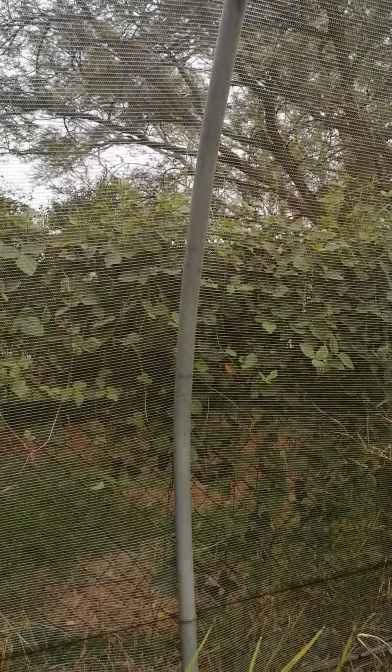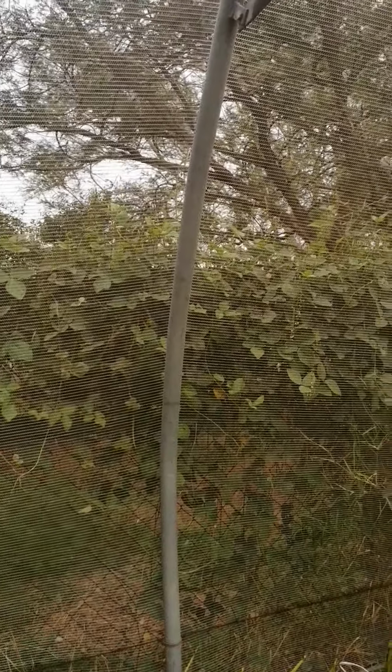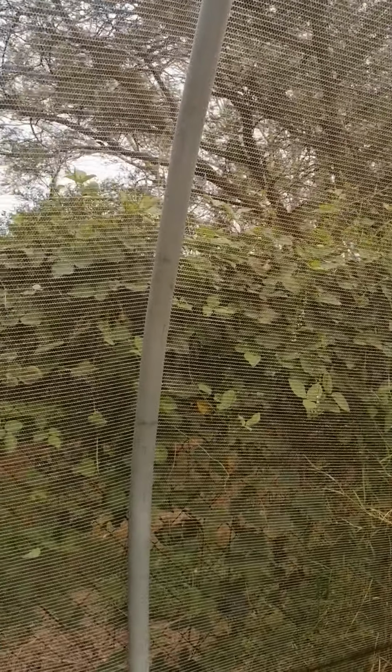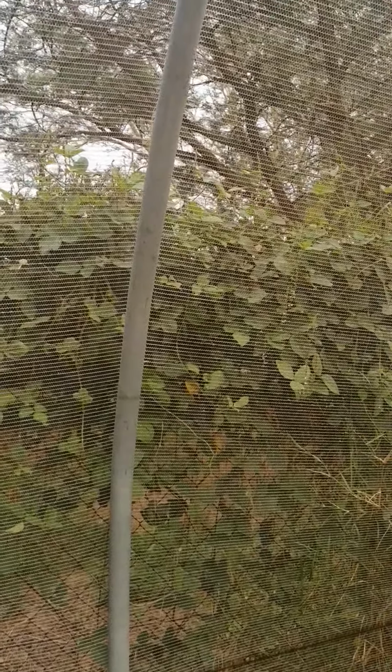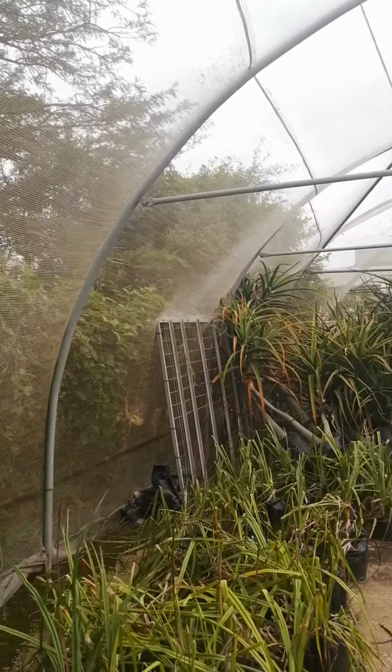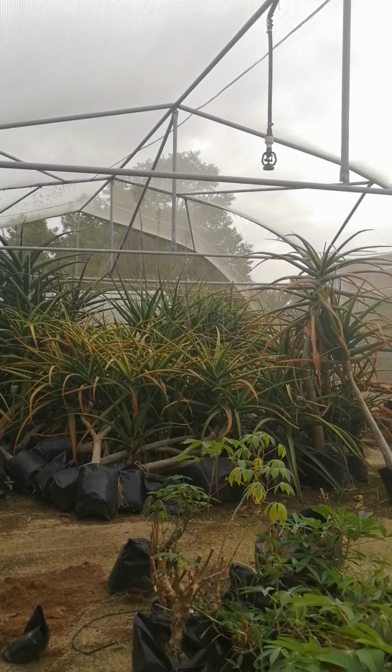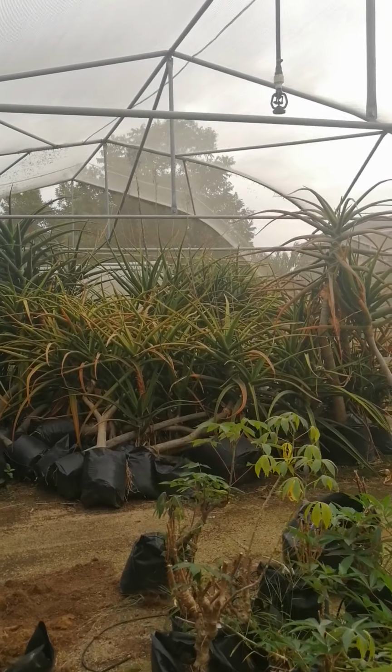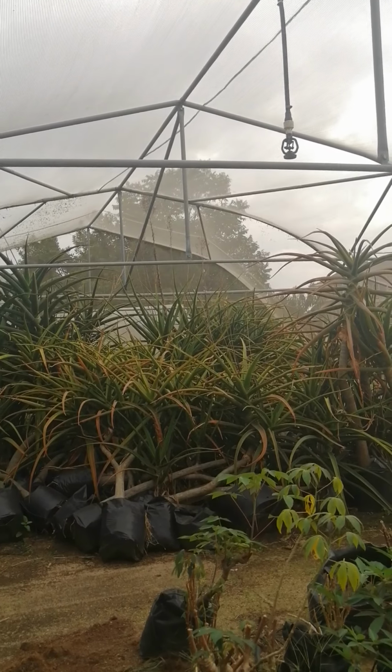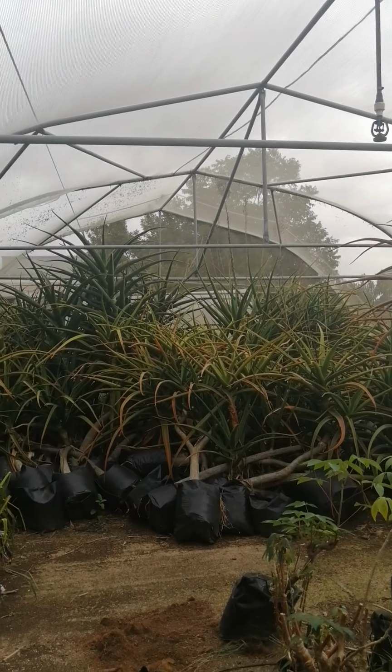I also want to comment about the structural framework. Here, steel has been used. But steel, as we indicated in one of our lectures, is very expensive. Luckily, with shade houses, you can use wood material.